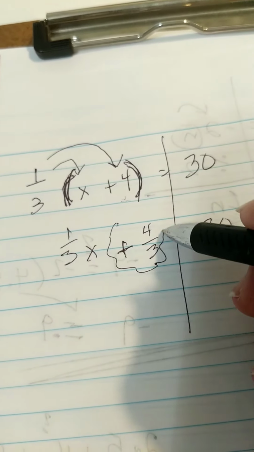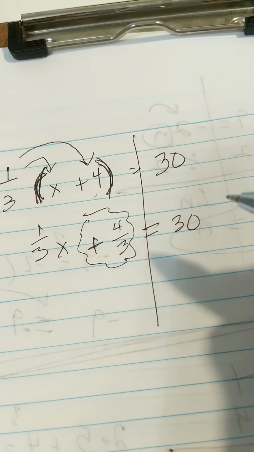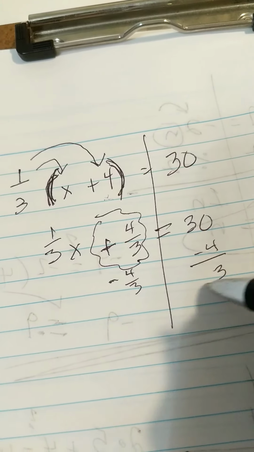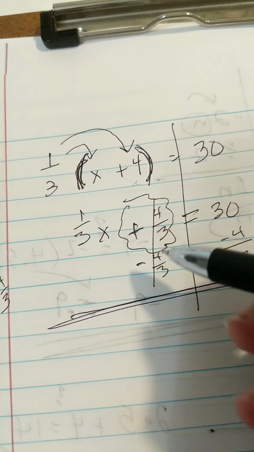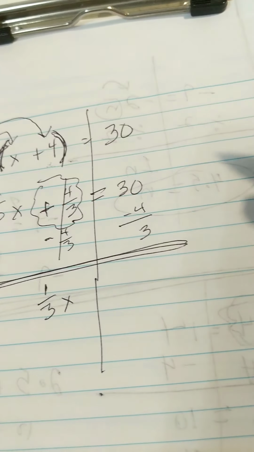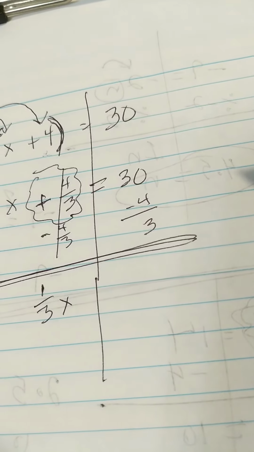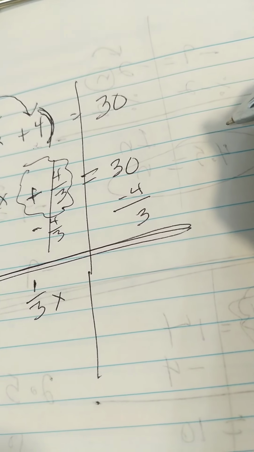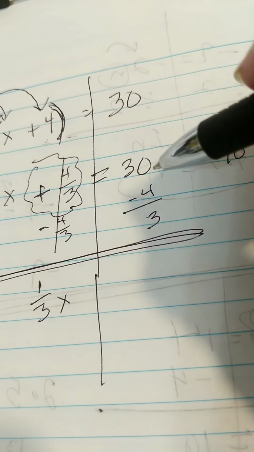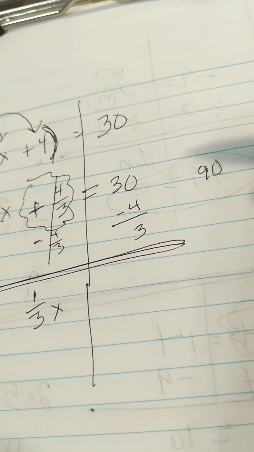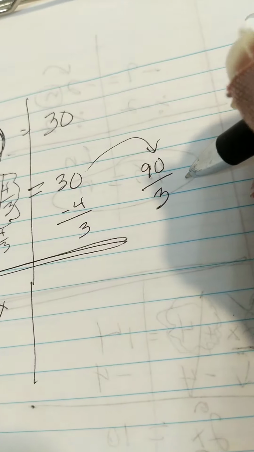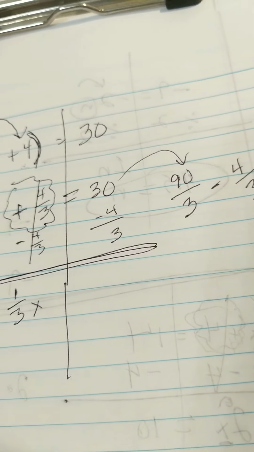Get rid of what is loose first. So that's a plus 4/3. I'm going to do minus 4/3 on both sides. Okay, so this is going to go away. I'm going to be left with 1/3 x. 30 minus 4/3. Well, there's a few different ways to do this, but I would choose to put 30, because when you add or subtract fractions, you need a common denominator. So I'm going to make 30 into 90 over 3 and minus my 4/3.